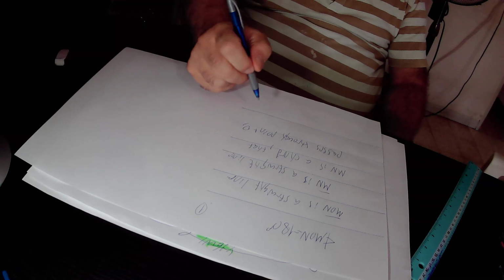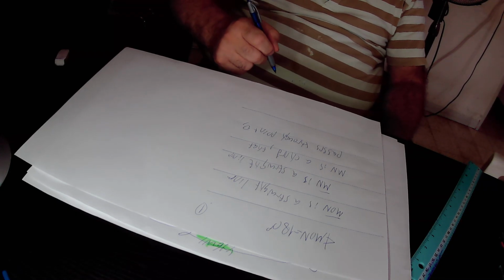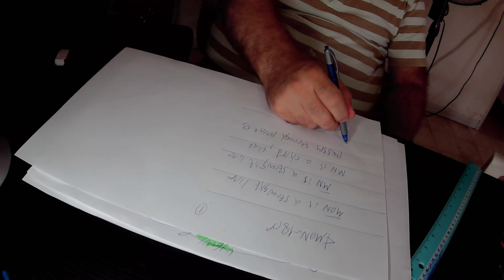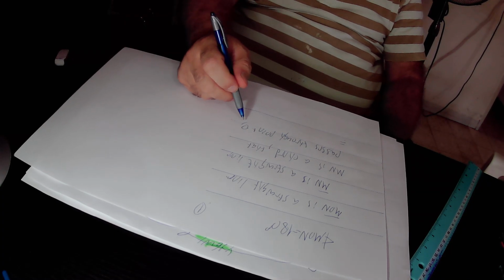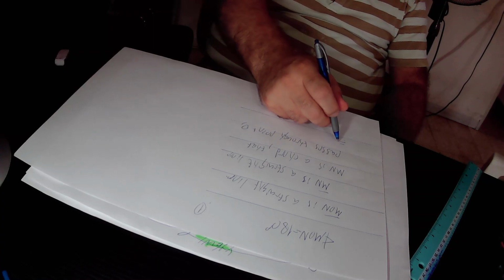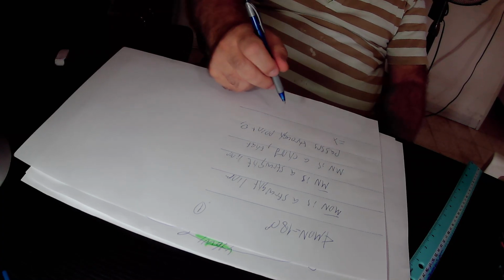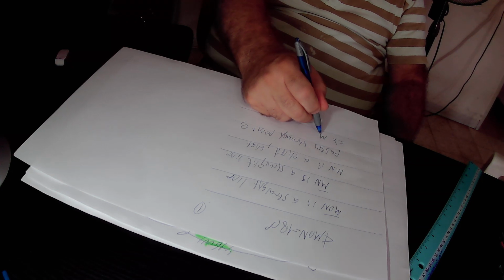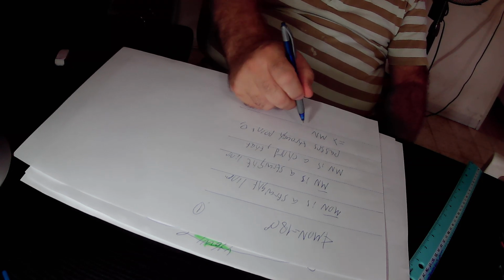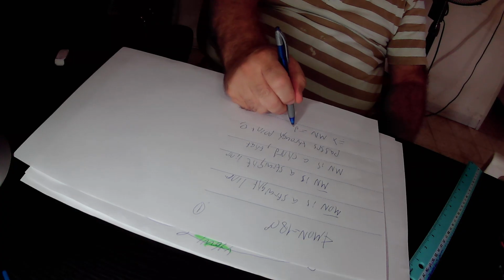Any chord that passes through the center of the circle is defined as a diameter. Therefore MN is the diameter of the circle.